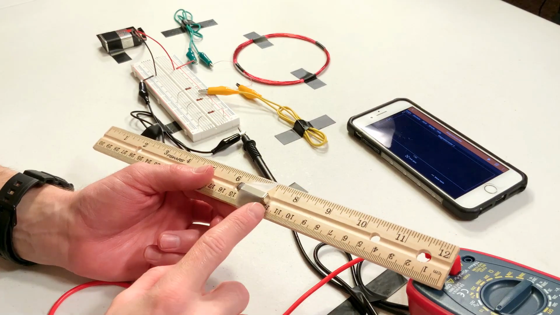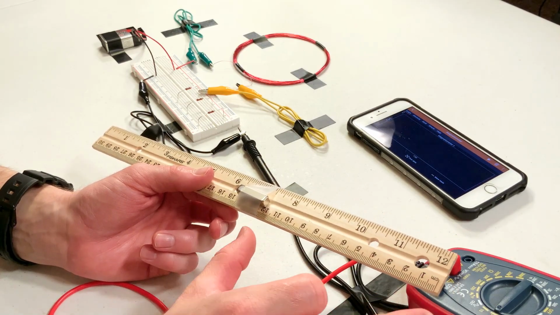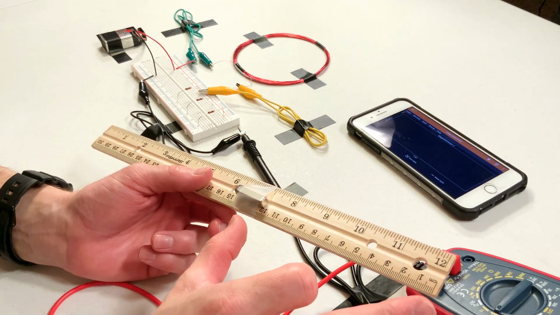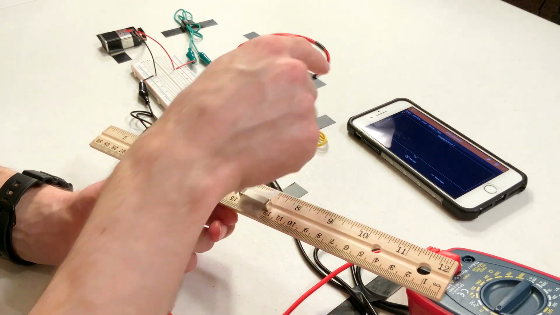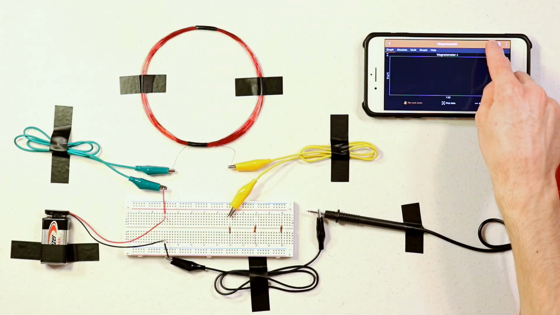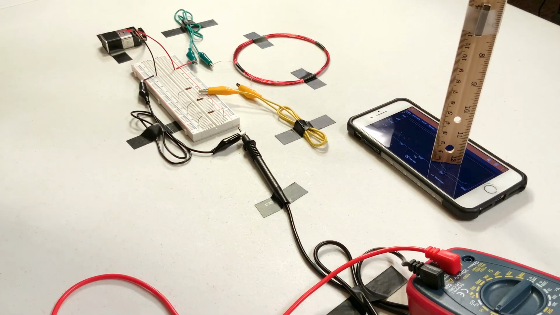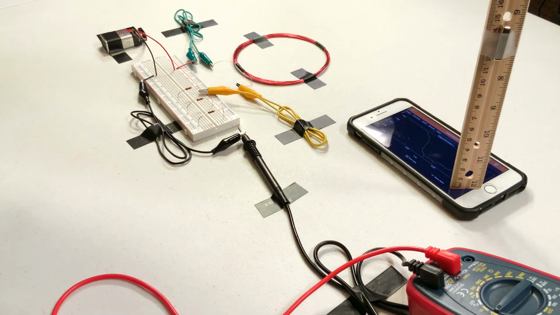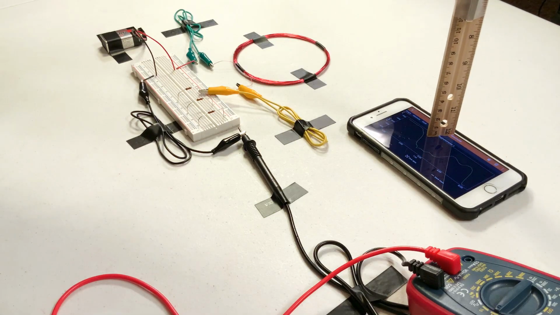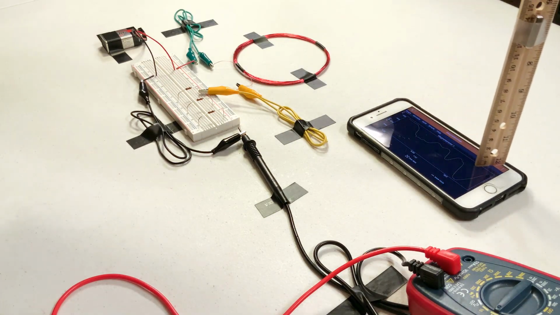So what I've done is taped the magnet at 12 centimeters, and this will keep it far enough away from the phone that it won't damage the electronics, but the magnetic field strength will still be strong enough that we can see it change as we move it around over the phone screen. So just hit start to record data on your phone, and then place the ruler with the magnet above the phone screen. So this keeps the distance from the phone screen the same, and then you can move it around and see how the magnetic field changes.